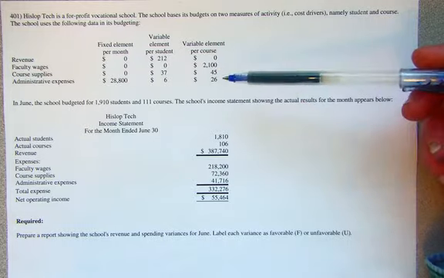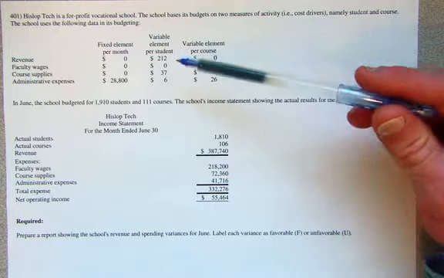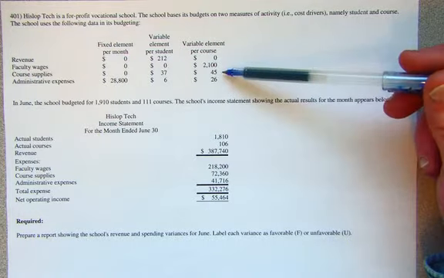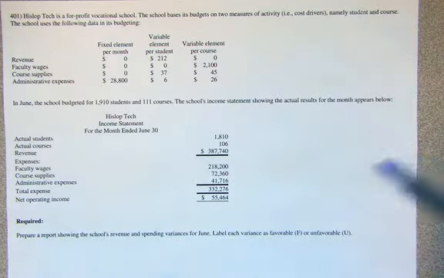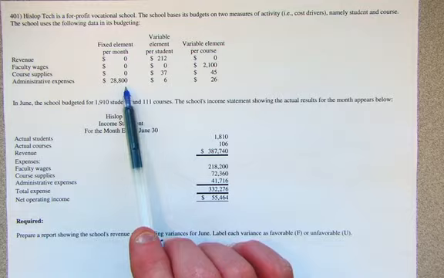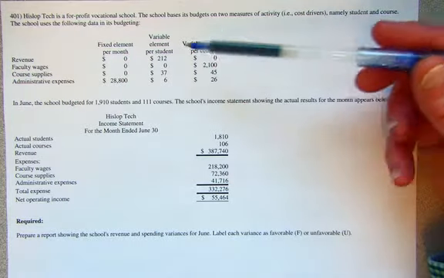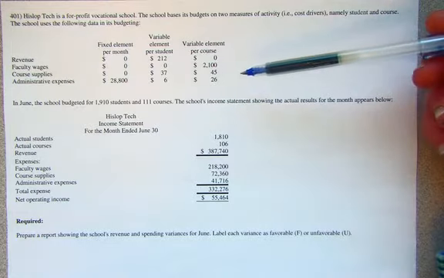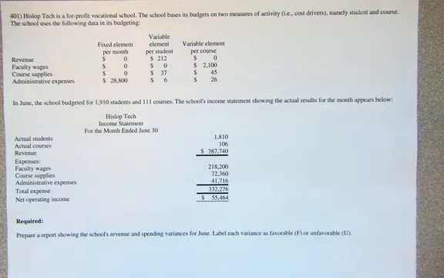Course supplies is an expense that is fully variable, but it has two cost drivers: $37 per student plus $45 per course. And then finally, administrative expenses are a mixed expense with a fixed component of $28,800 and variable components of $6 per student and $26 per course. Now, in a minute, we're going to determine the flexible budget for this company.